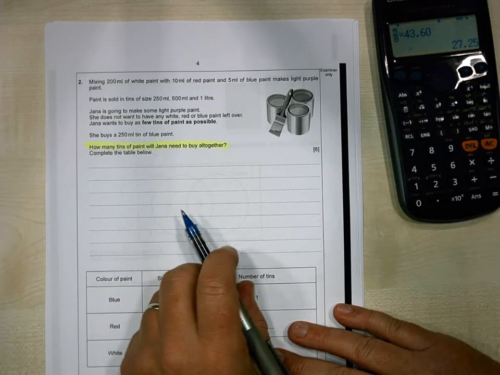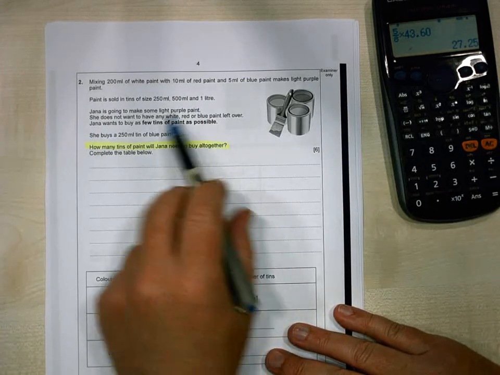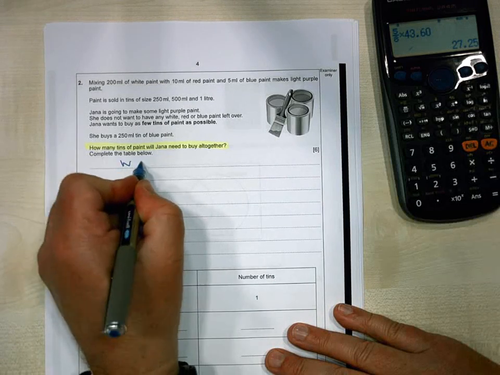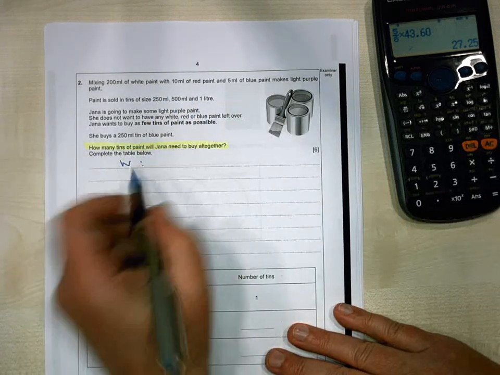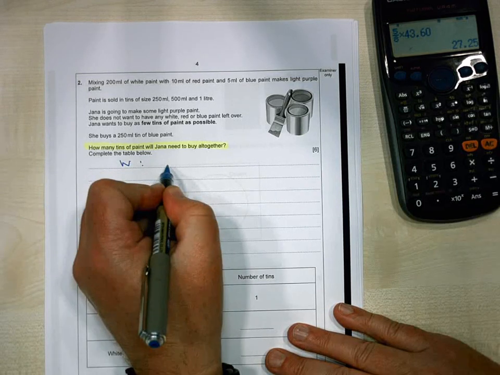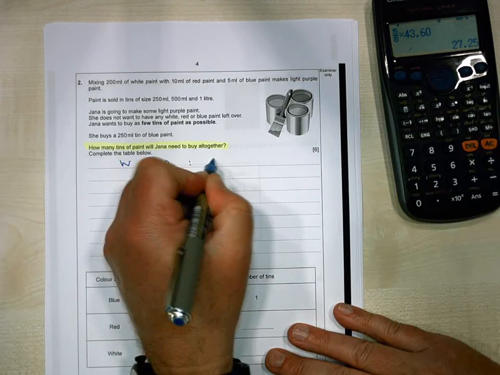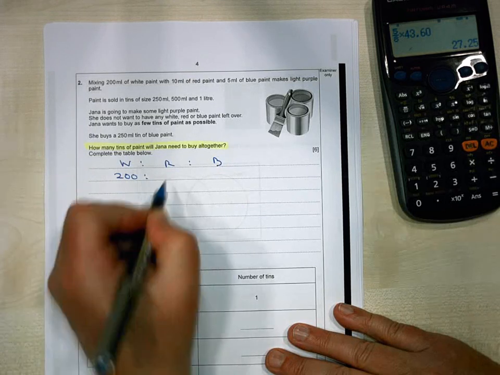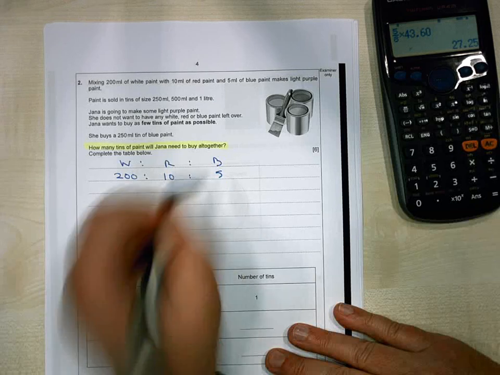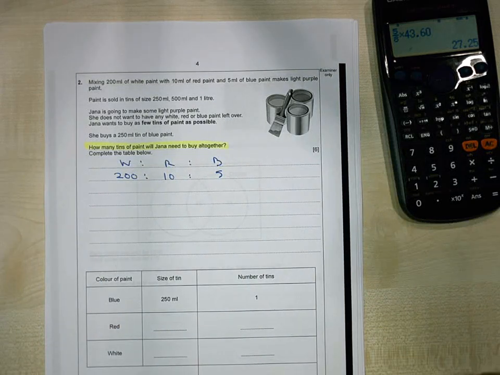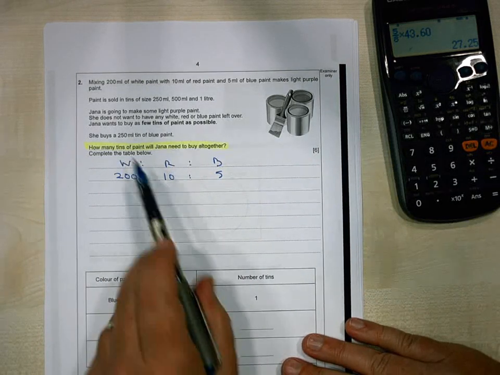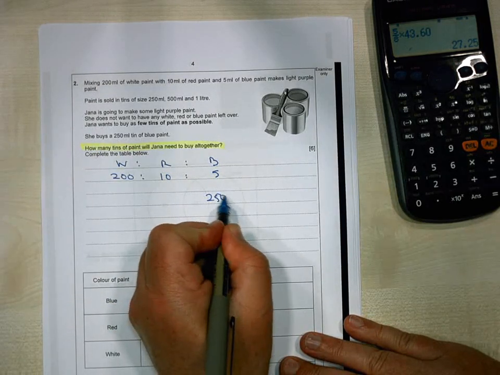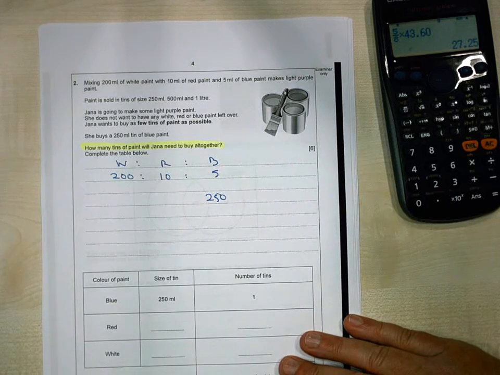So the easiest way to lay this question out is as a ratio, because we're mixing white, red and blue in this particular proportion or ratio. So white to red to blue will be 200 to 10 to 5. Now we know she's buying a 250 ml tin of blue.